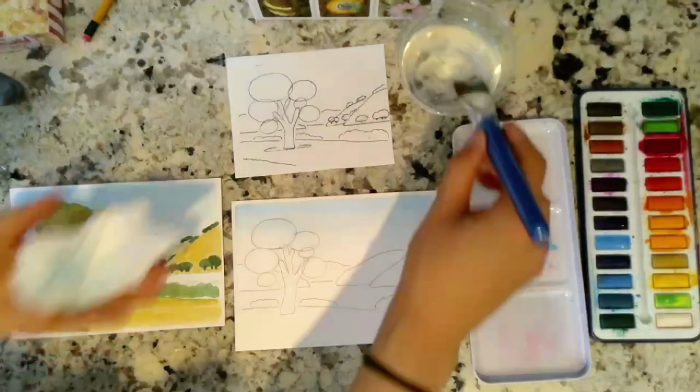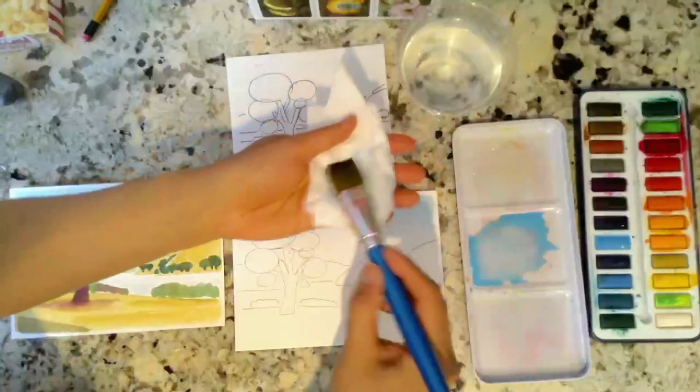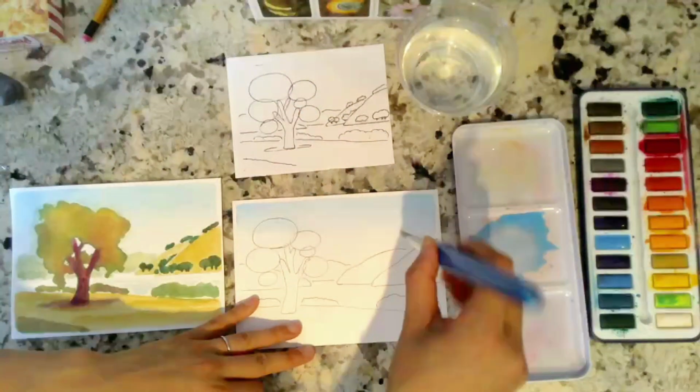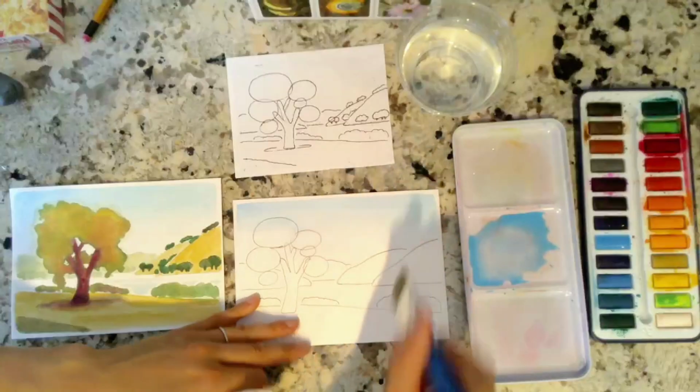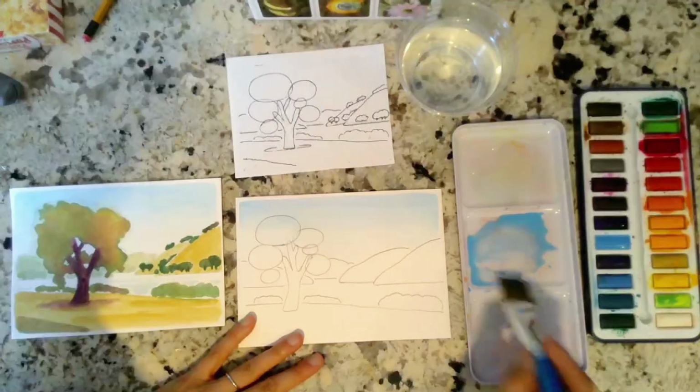You're using a clean, wet brush to make the gradient on the bottom. So rinse your brush, maybe dry it a little bit on the paper towel, and then go across like that. You can fill it all the way to the top of the hills.